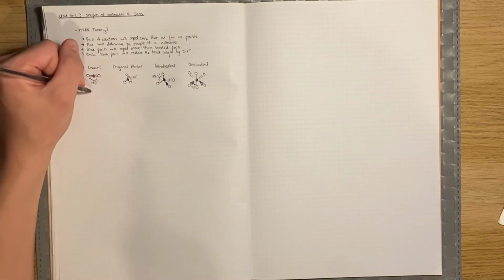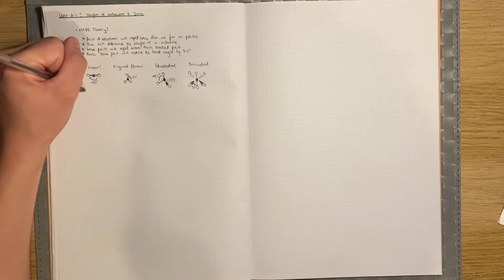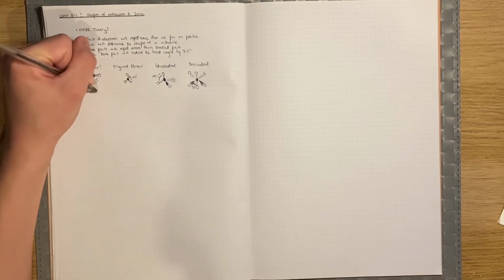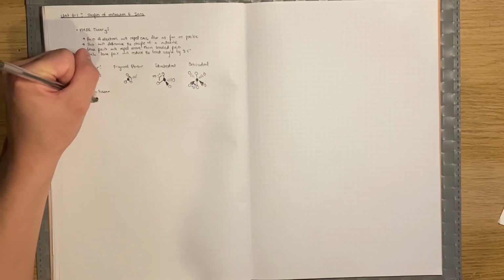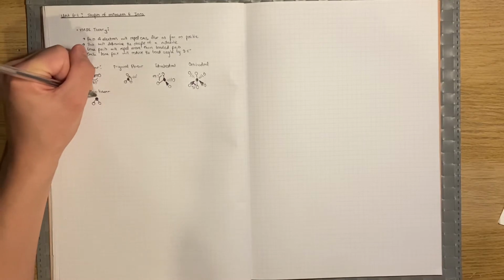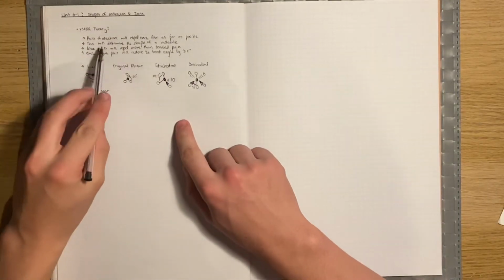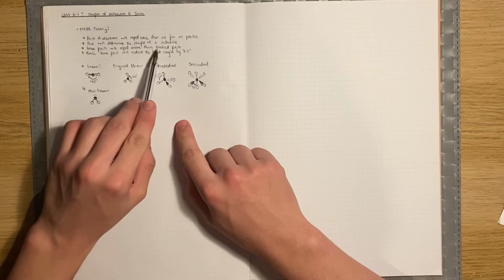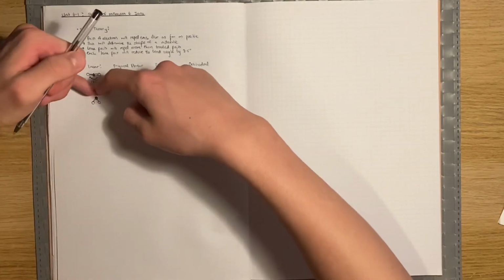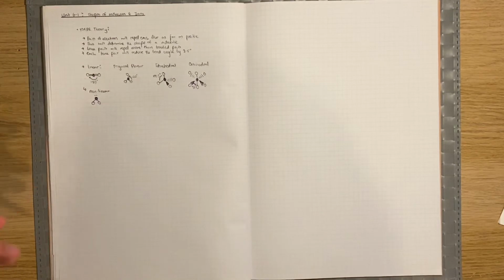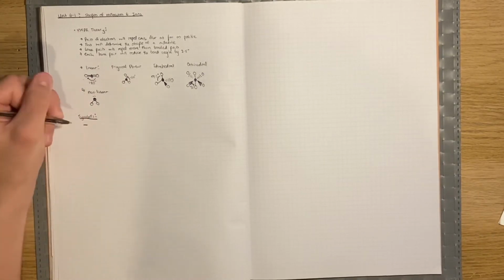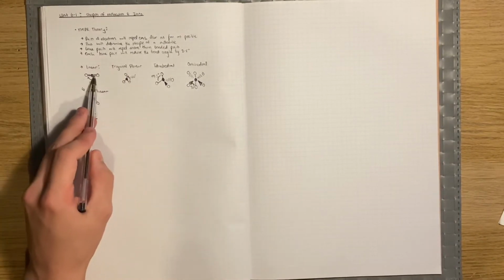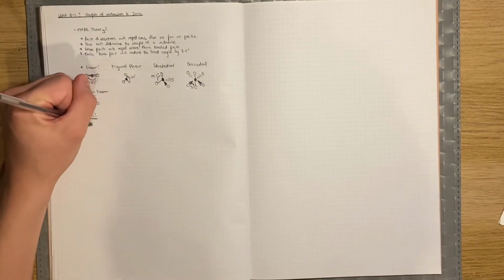But for linear, there can be non-linear, which still falls into the same group as linear, but it looks more like this. And this happens when there's a lone pair of electrons at the top. And as said here, lone pairs will repel more than bonded pairs, so they're going to push this down. A molecule that you can think of is water, and we're going to get to that soon. So the symbols, just a line like here, or this double bond here, this just means it's on the plane.